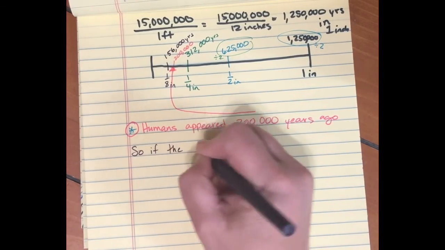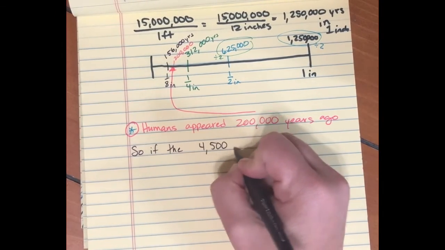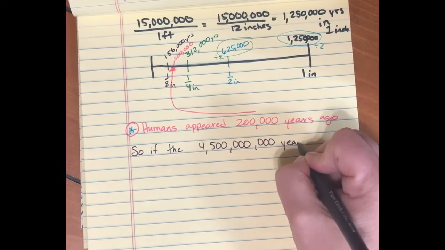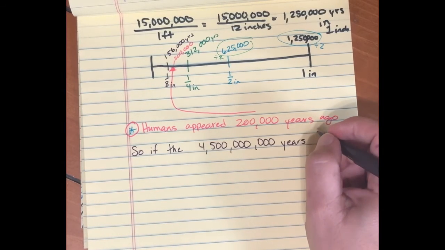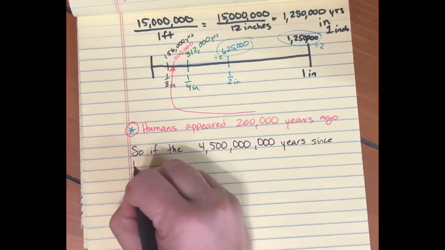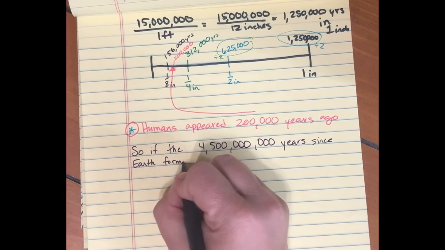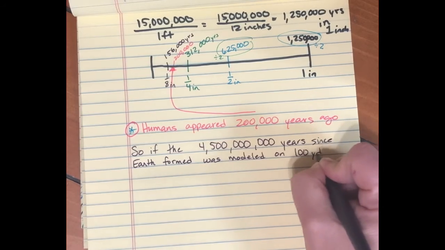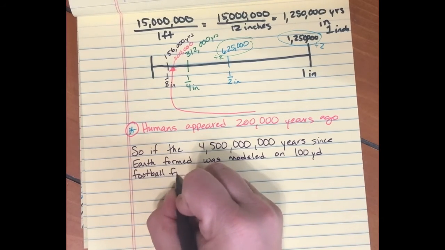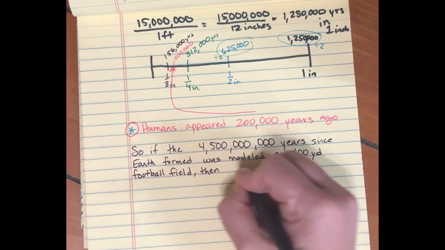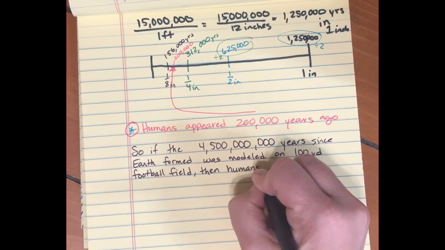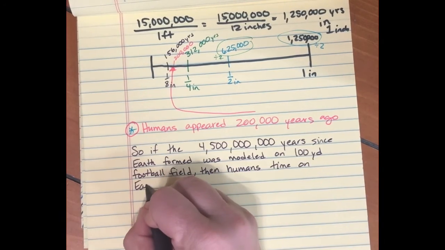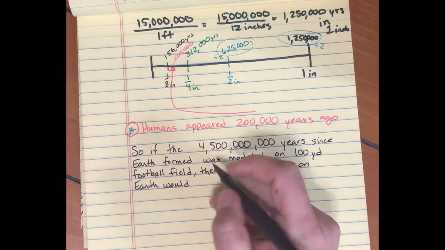So that means if the 4,500,000,000 years since Earth formed was modeled on a 100-yard football field, then humans' time on Earth would be just over an eighth of an inch on that field. Right? So you have the whole football field, and then how much of that would be represented?